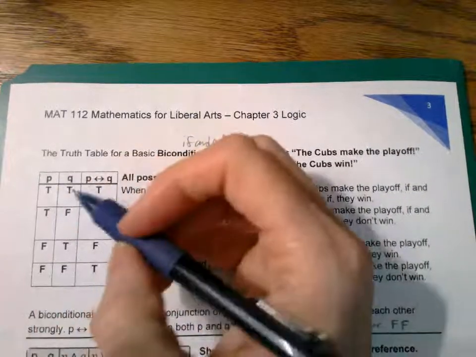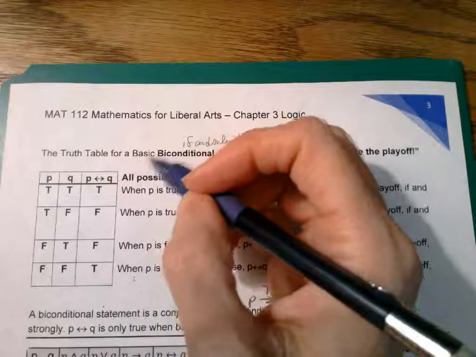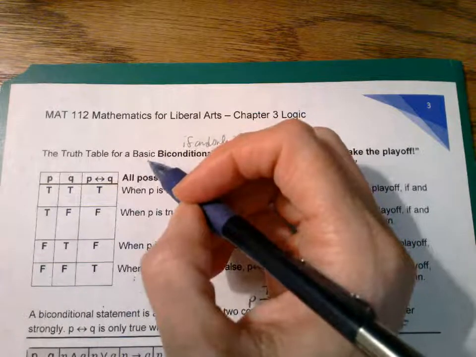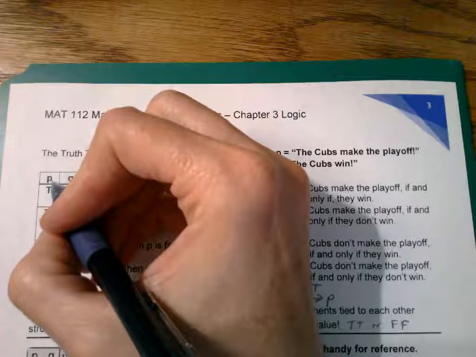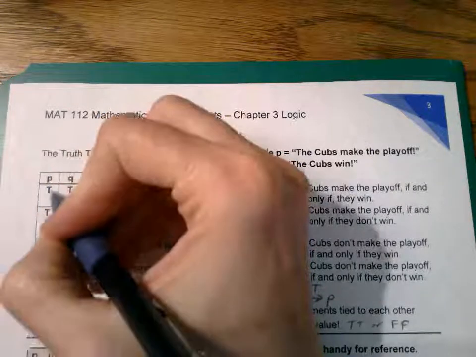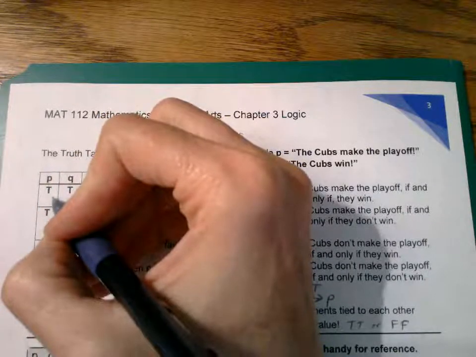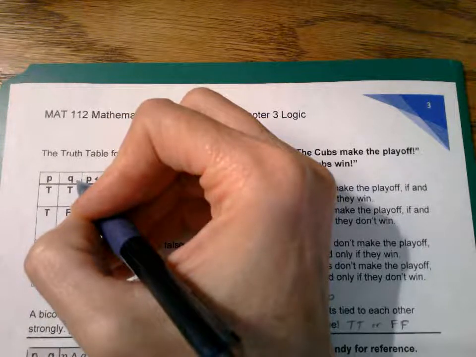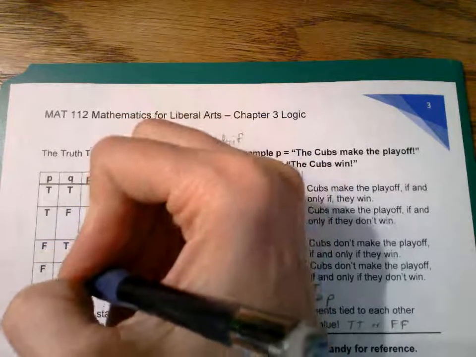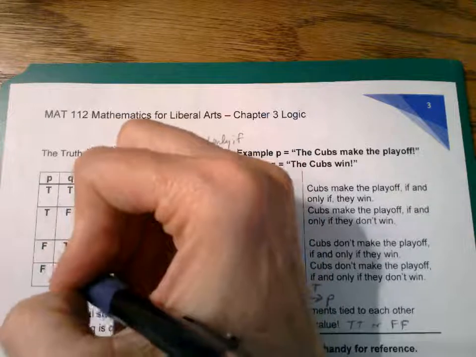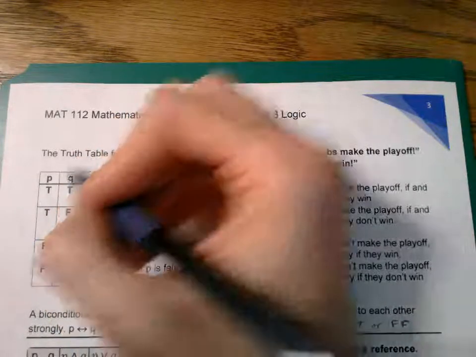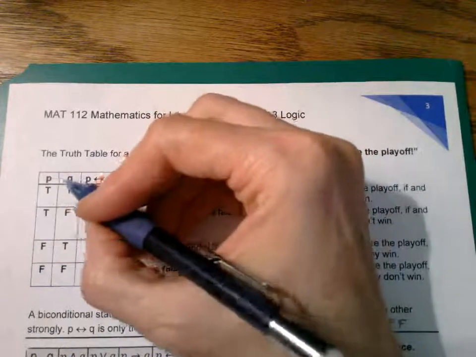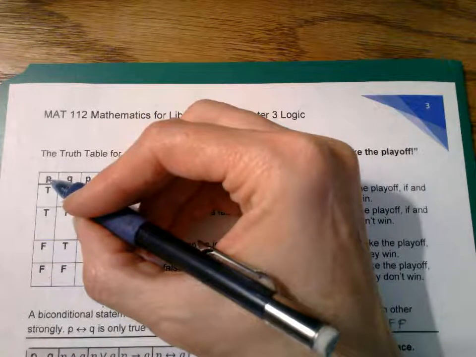So I wanted to point out, in the last one I did the other basic tables. Remember, in the basic table, the first statement is always P and it's always in this order, and Q is always the second one and it's always in this order. These are all the different possibilities of having a compound statement with two simple statements.